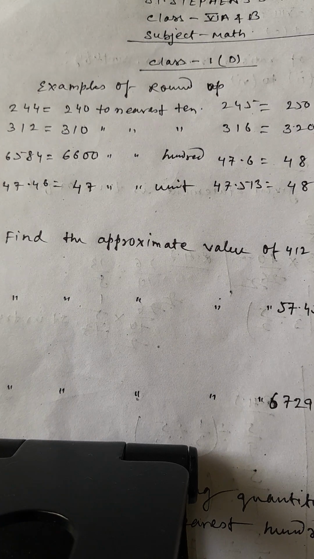Good afternoon, students. Today I am going to start exercise 1D of number system. Yesterday we have already completed exercise 1C. So today I am going to start exercise 1D.